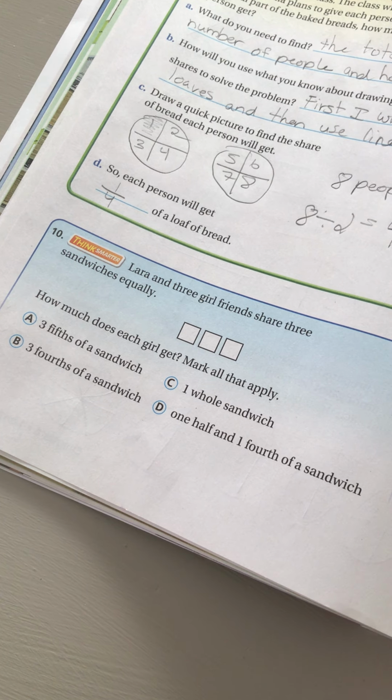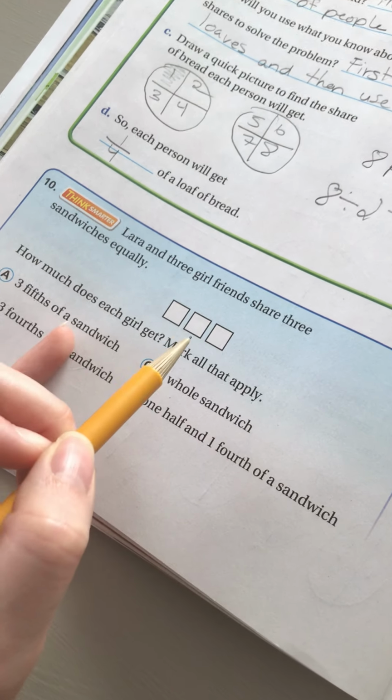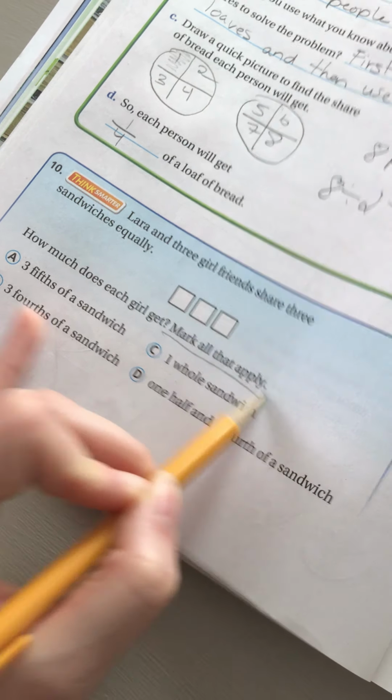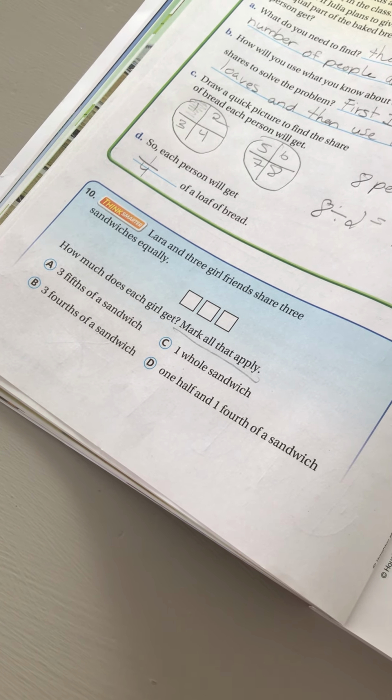Laura and 3 girl friends share 3 sandwiches equally. I guess those 3 boxes are representing the 3 sandwiches. How much does each girl get? Mark all that apply. When you see mark all that apply, that's a hint that there's going to be more than one answer.